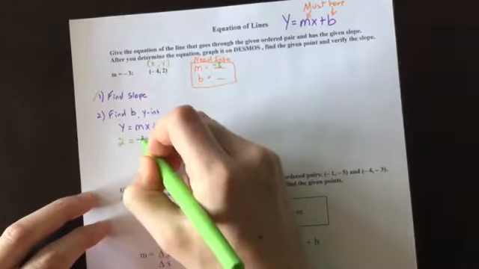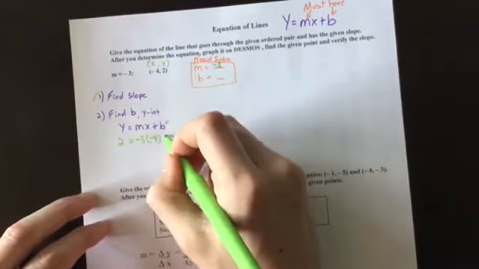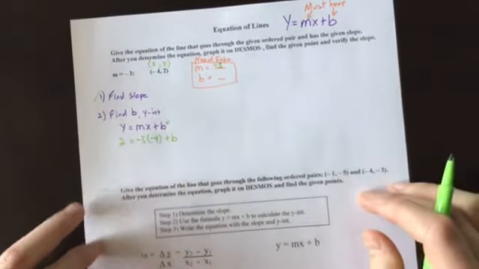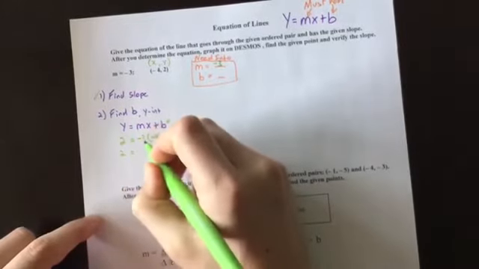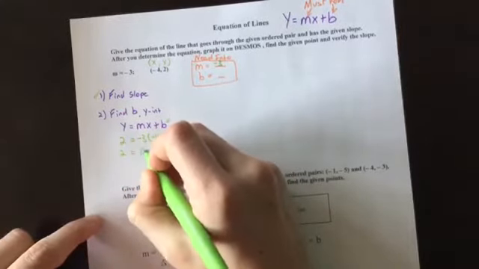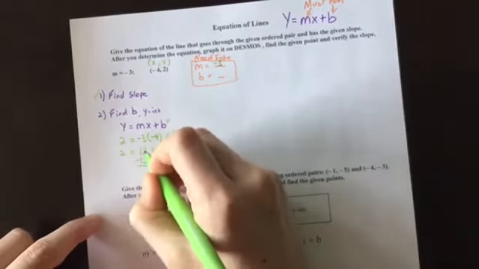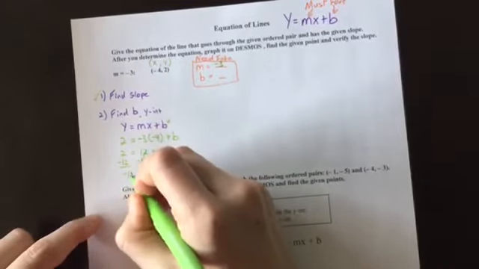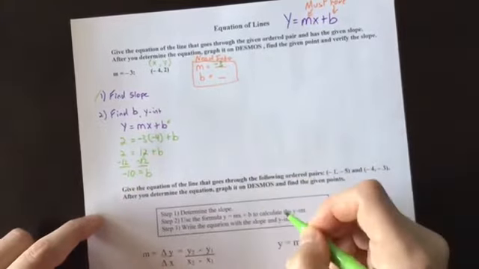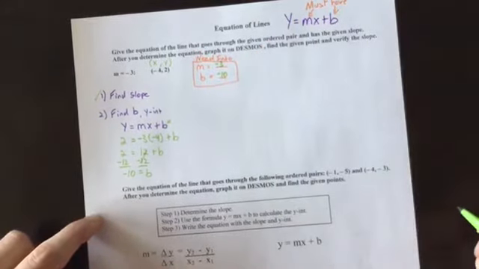M is -3. X is -4. And we don't know b. That's what we're going to solve for, so that stays the variable. So we have 2 equals -3 times -4, which is +12. Subtract 12 from both sides, and we've got -10 is equal to b. So now we know our y-intercept, our b, is -10.